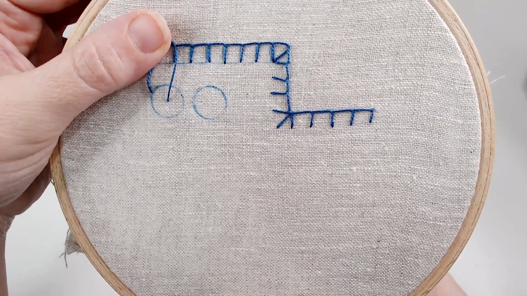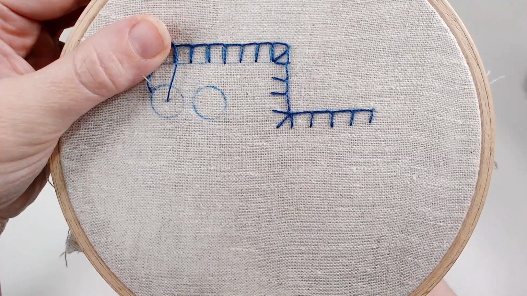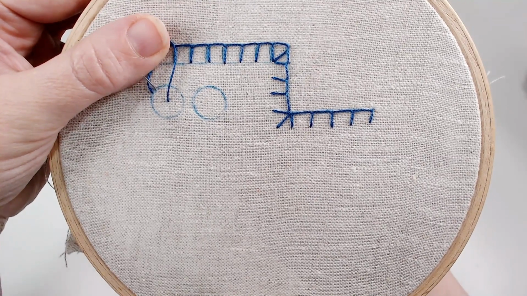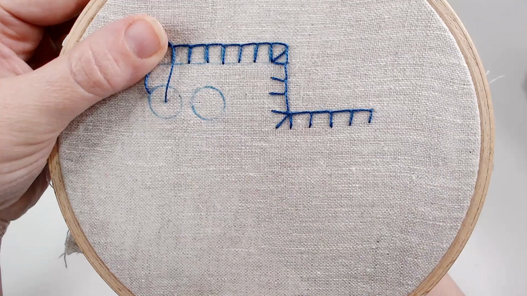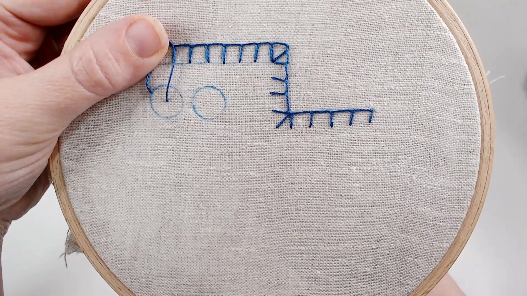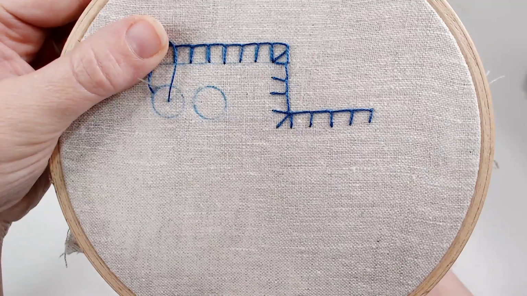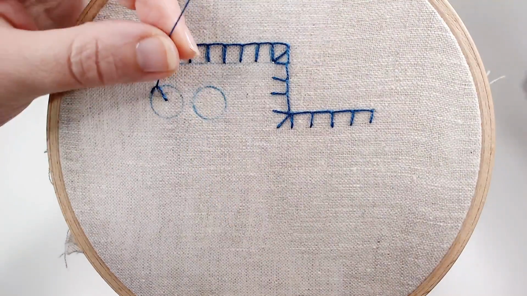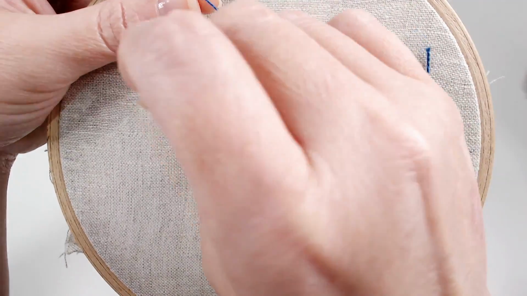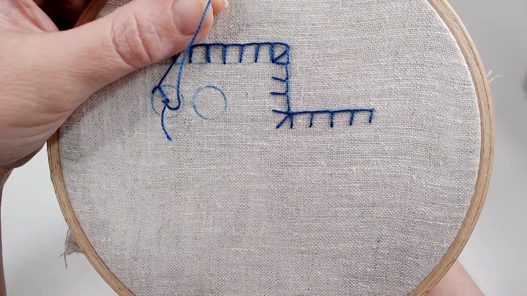Now if you want a smooth circle, you need to make your stitches much closer together. If you don't mind it being a little bit angular, you can do your stitches a little bit further apart. So let's find the midst in the sea, as they say, and I've got about a half centimetre stitch there.